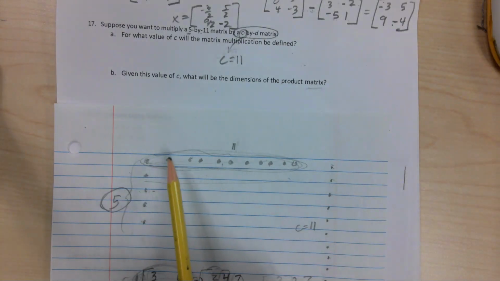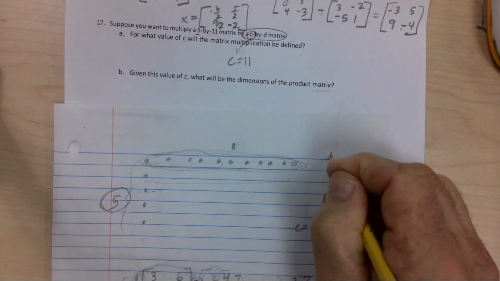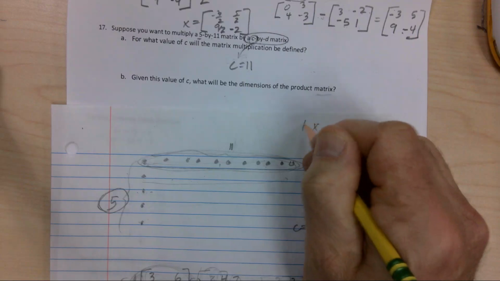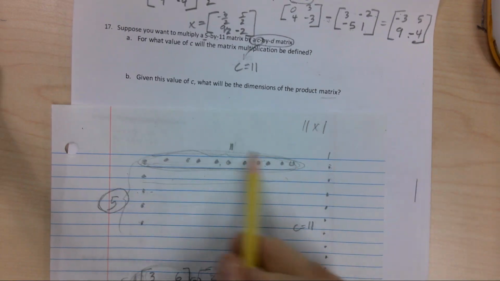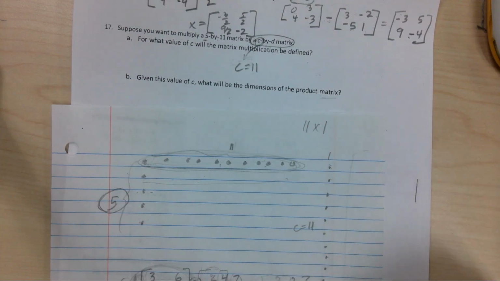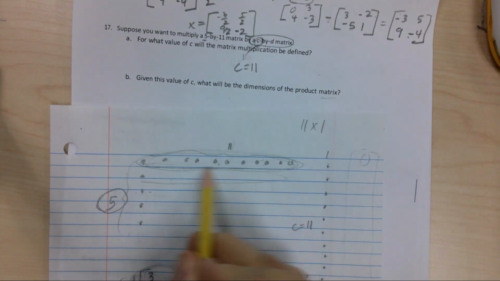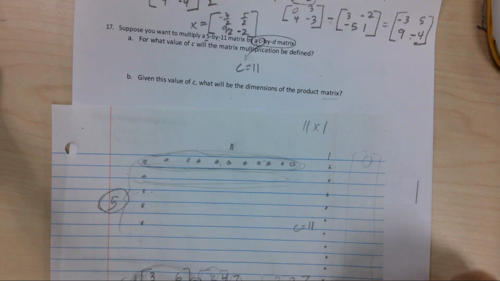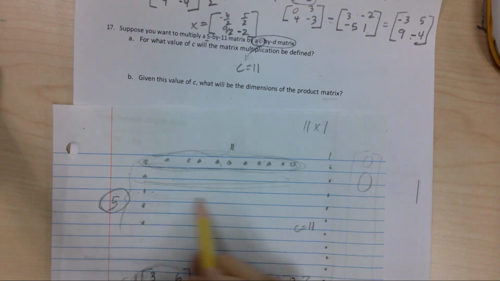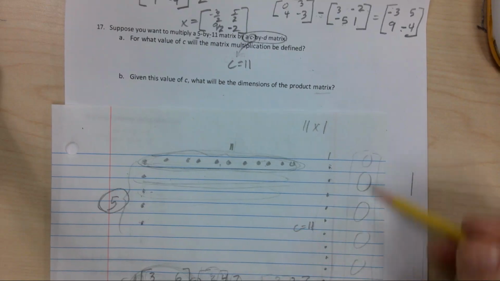Notice, if we actually had this one right here, which is 11 by 1, it would work, because this would go through this, and that would be kind of like our answer right up here. And then we'd go this whole row times all of this, and that would go here, and then this through this would give us another one, and then we'd have a total of 5 things.